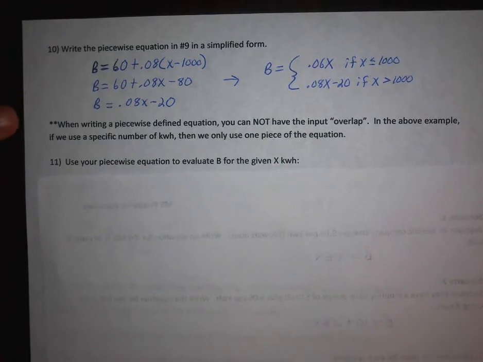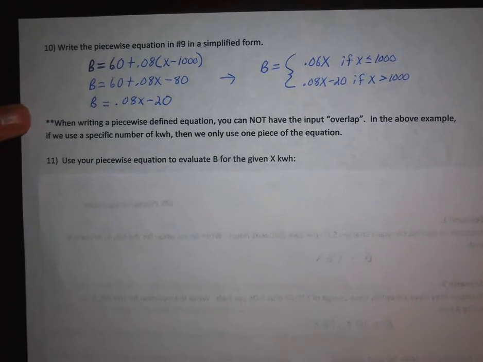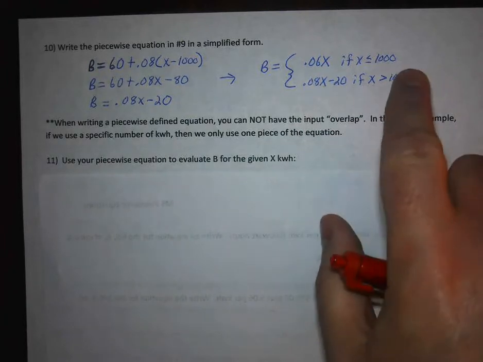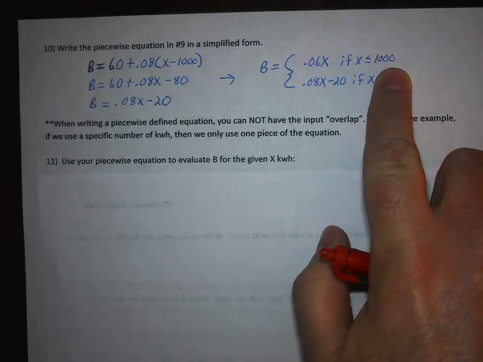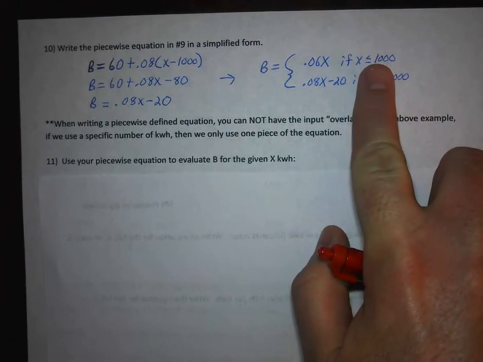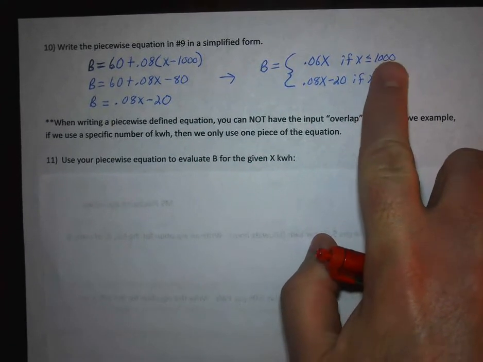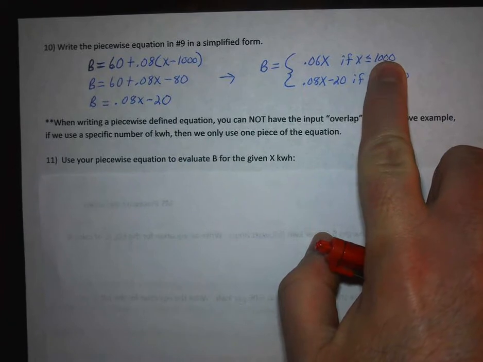Okay, so when writing a piecewise defined equation, you cannot have the input overlap. In the above example, if we use a specific number of kilowatt hours, then we only use one piece of the equation. So the idea there is that the x values cannot overlap. So you transition from the first piece to the second piece once you get past 1,000 kilowatt hours.